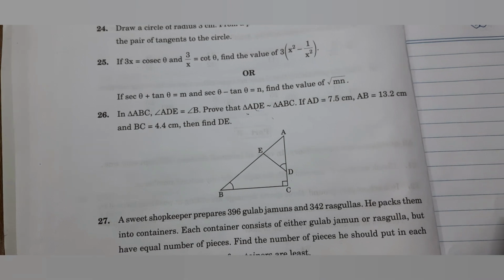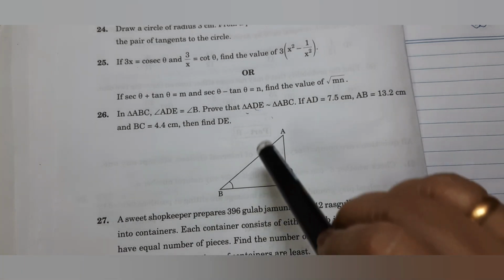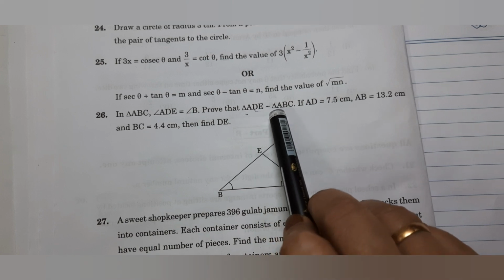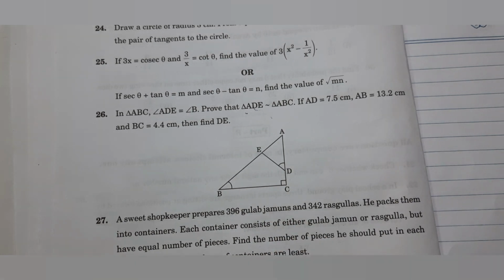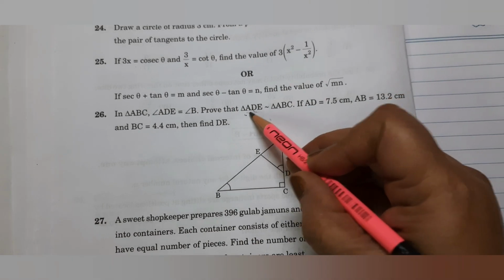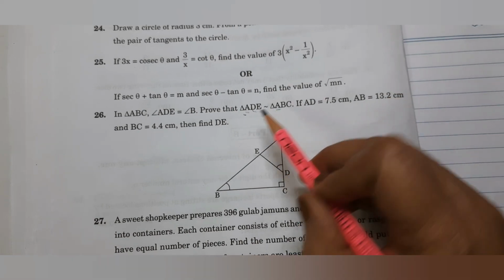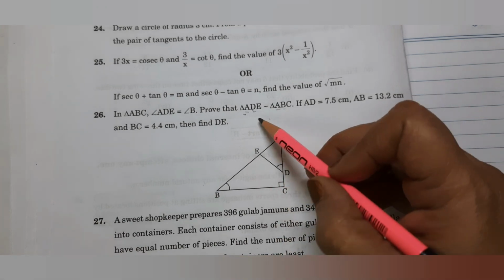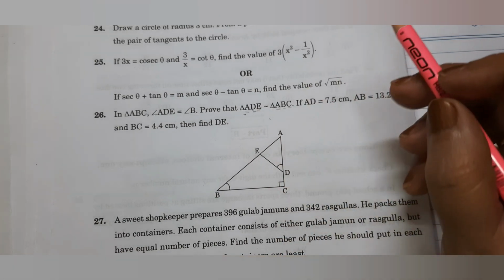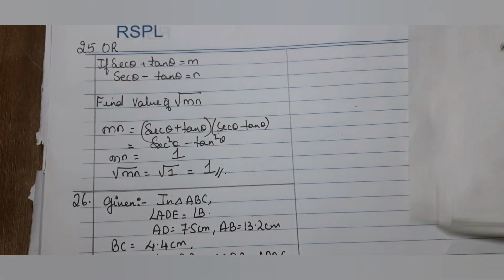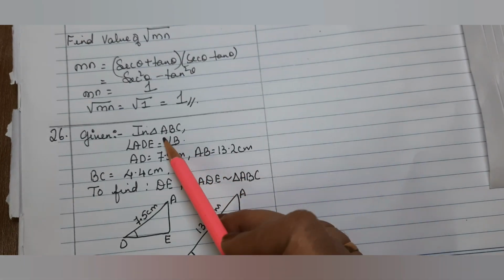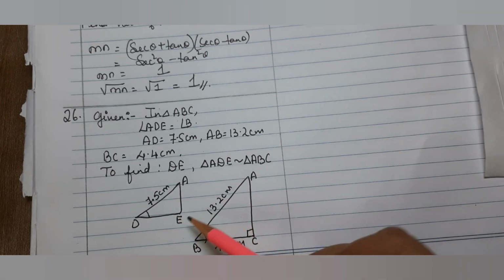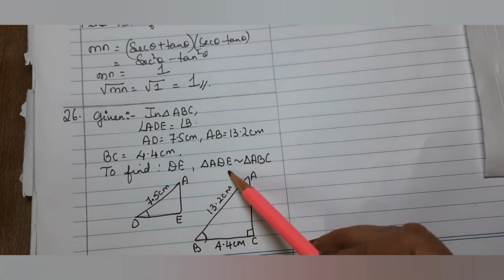So for this type of sum, the clue lies over here. See here, ADE is similar to ABC. So we will pull out the triangles wherein angle A is equal to angle A corresponding, angle D will be equal to angle B corresponding angle, angle E will be equal to angle C. See here, I have written in this case. So these are the given things written. I have pulled out the two triangles which we have to prove they are similar.